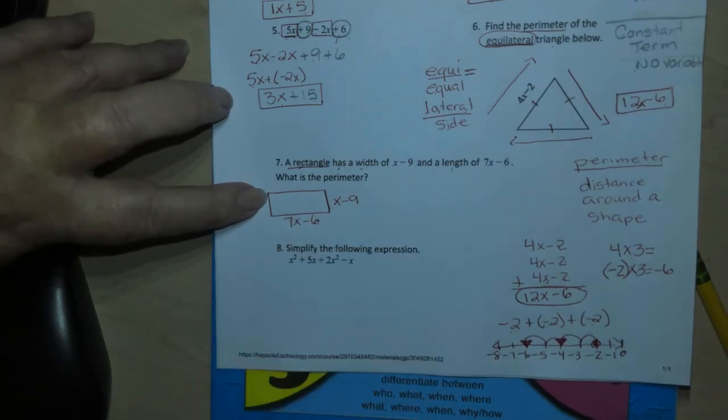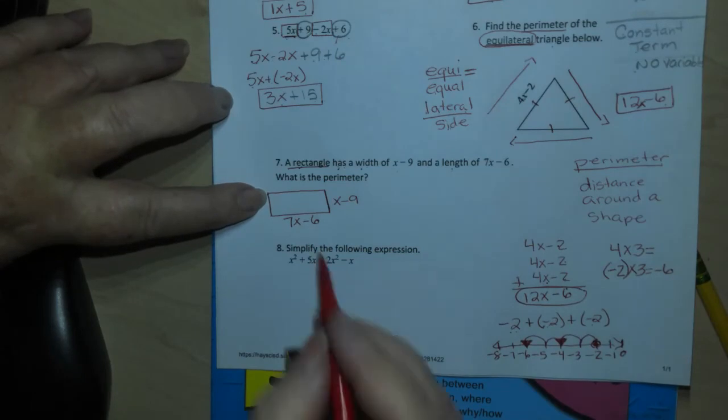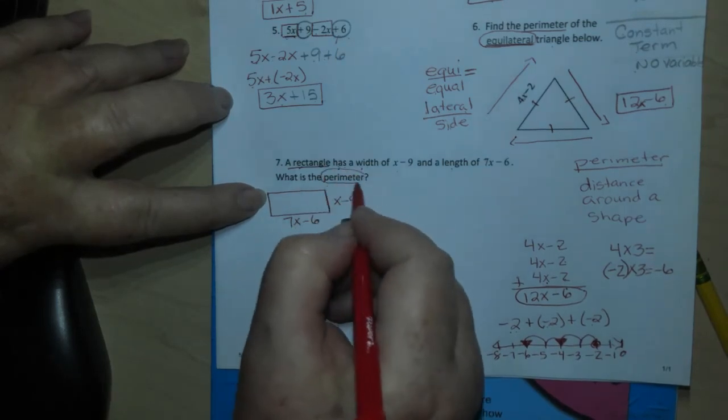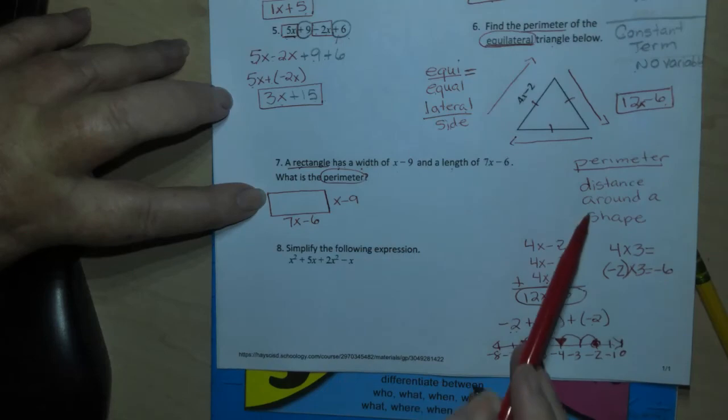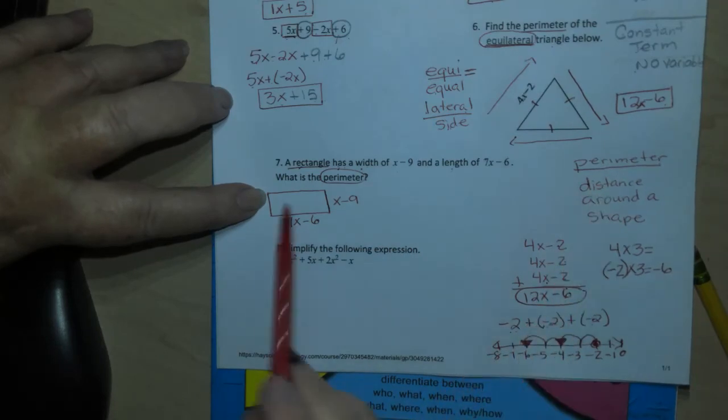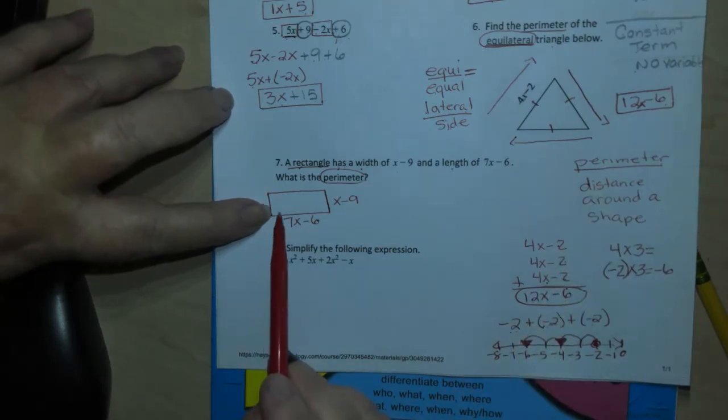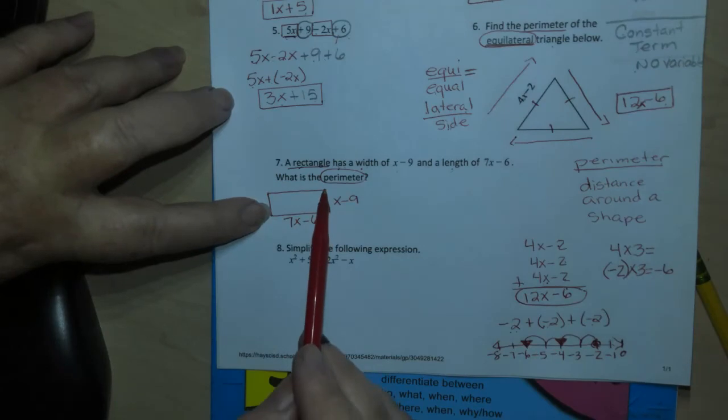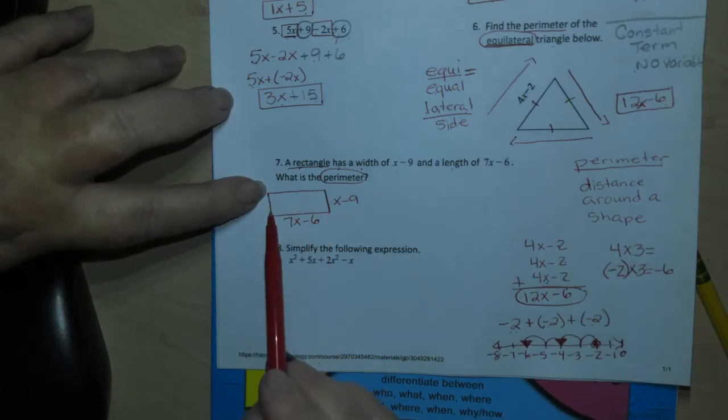So we have 2 of the sides. What is the perimeter? Now do you remember perimeter? Distance around a shape. It's like I'm putting a fence up. I'm putting fencing there, fencing there, fencing there, and fencing there. All 4 sides are going to get fenced.